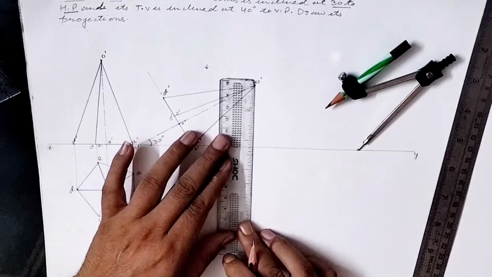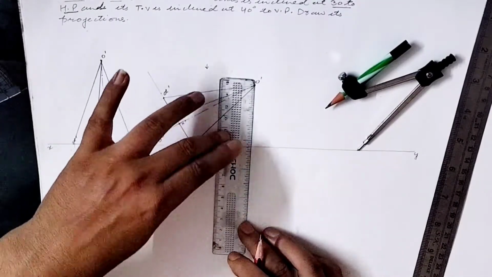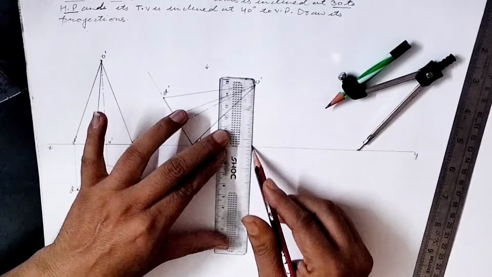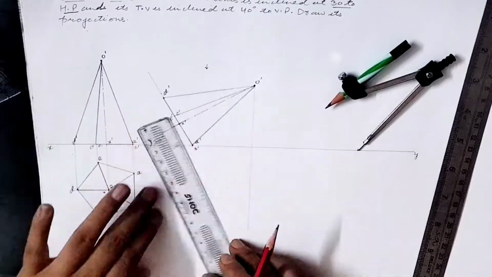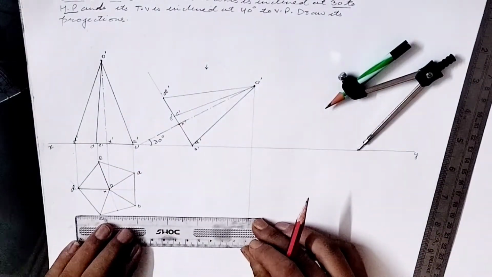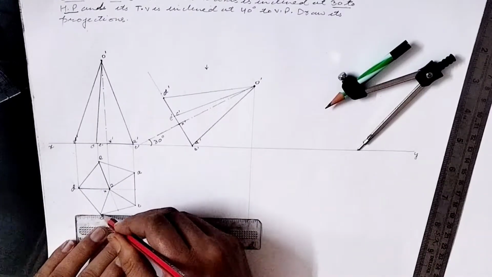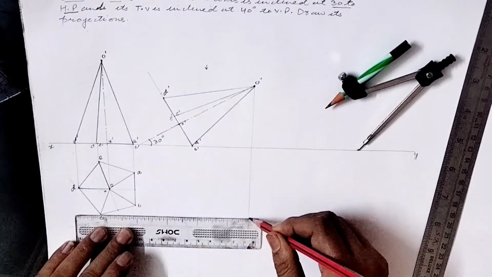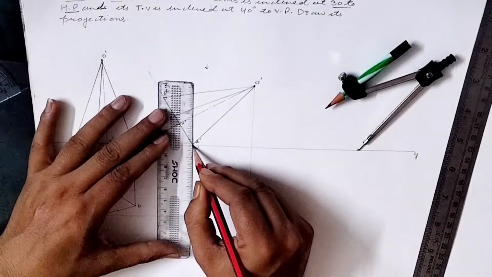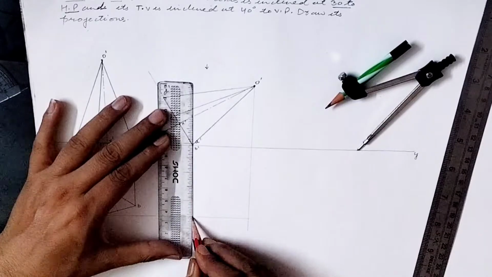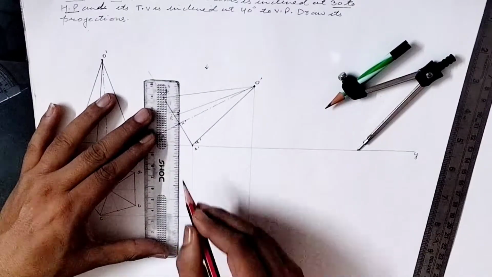Now after transferring the figure in the second stage, now project its top view. So firstly take the projections from the apex, then take other projections from the top view, then take projections from all the points as shown in the video.